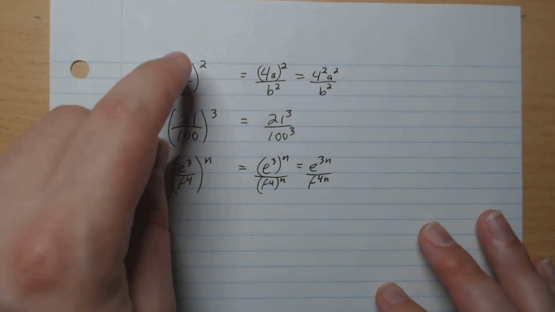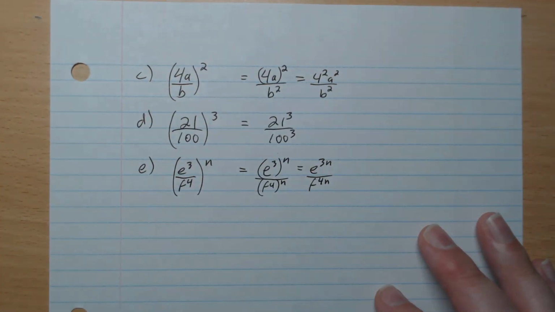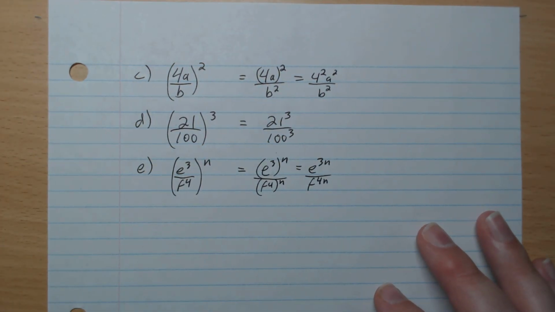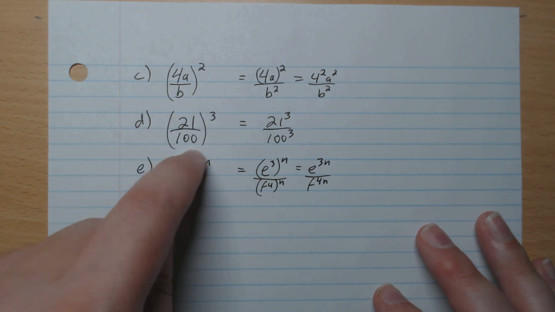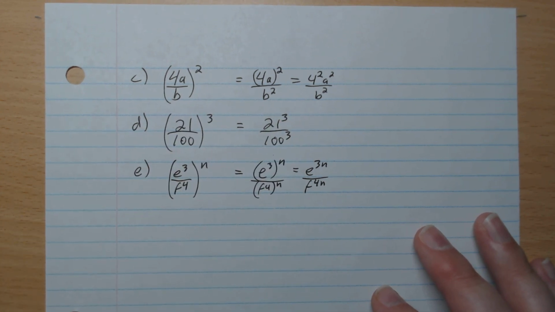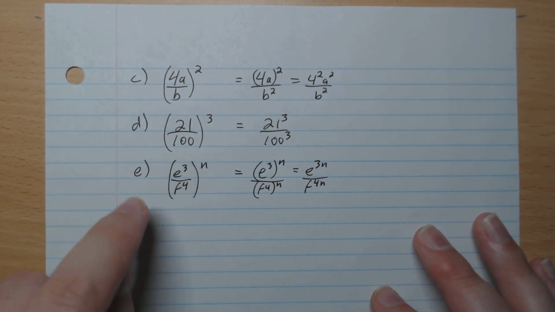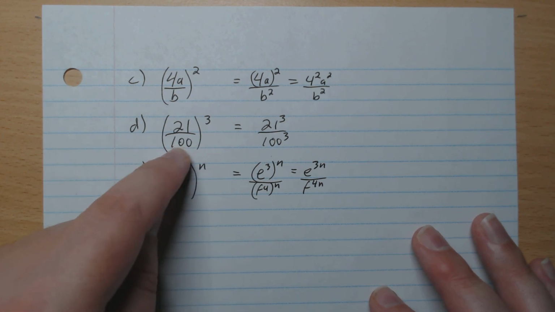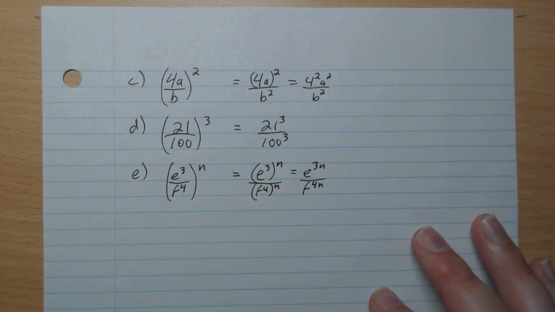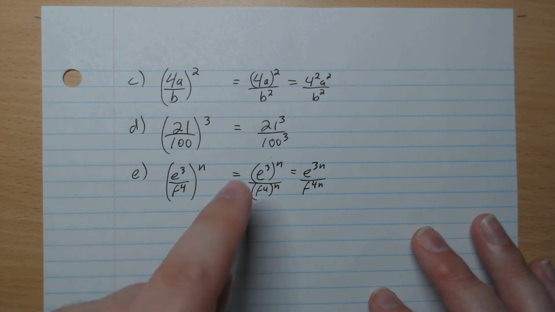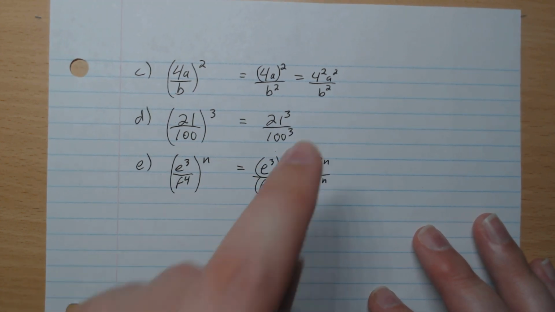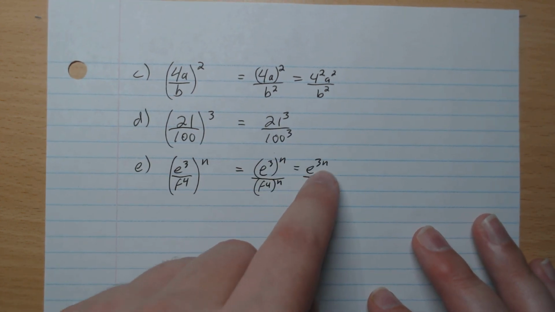Okay, so we have 4a squared over b squared, and this becomes 4 squared a squared over b squared, like that. D, 21 over 100, this becomes 21 cubed over 100 cubed. E cubed over f to the 4, distribute the n like that. So we have e cubed to the n, f to the 4 to the n, multiply the exponents. So this is e to the 3n over f to the 4n like that.